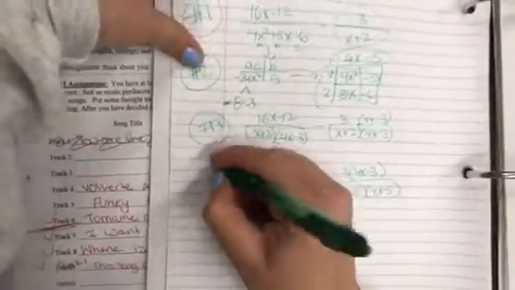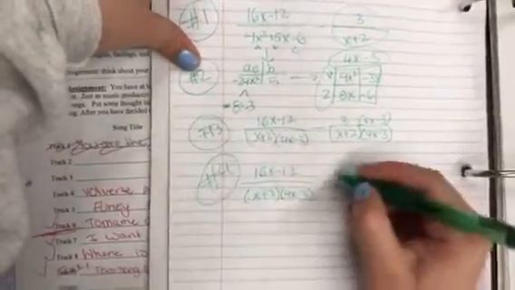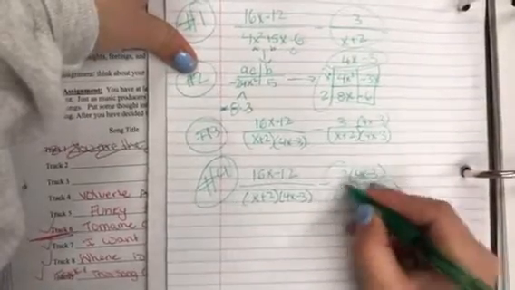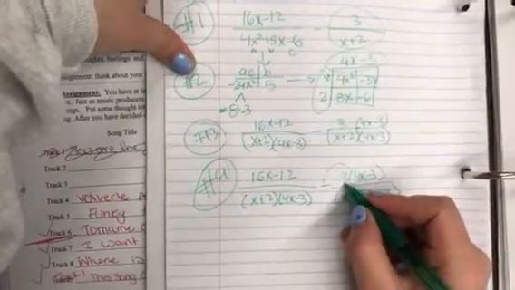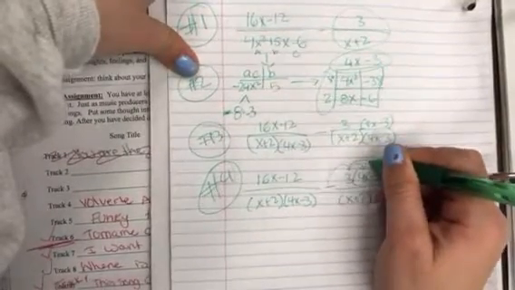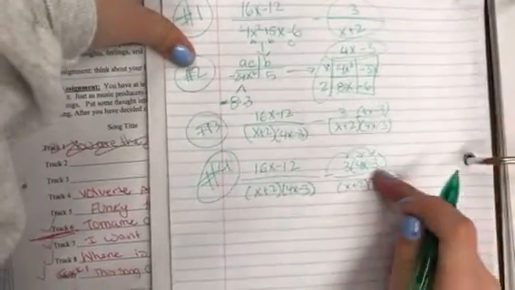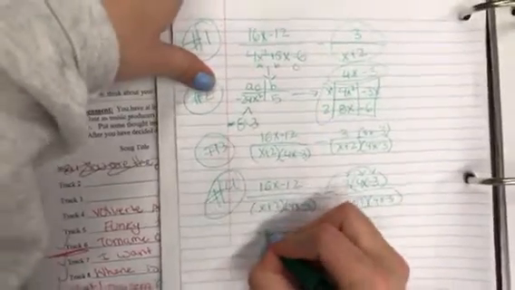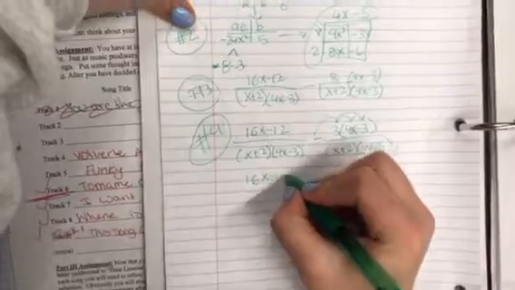So now for step 4, we are going to distribute, because there's a negative sign, so this is technically negative 3. So we're going to do negative 3 times 4x and negative 3 times negative 3. So we're going to write this out again, 16x minus 12.